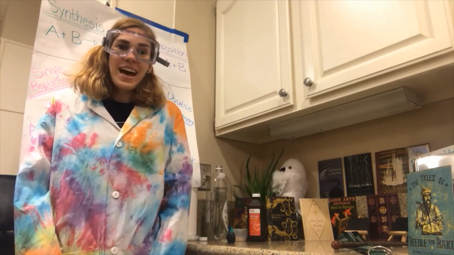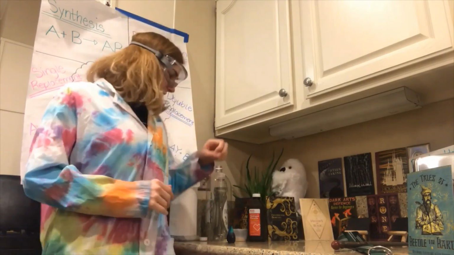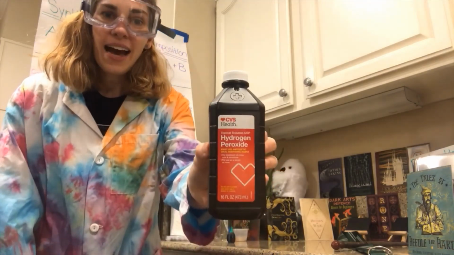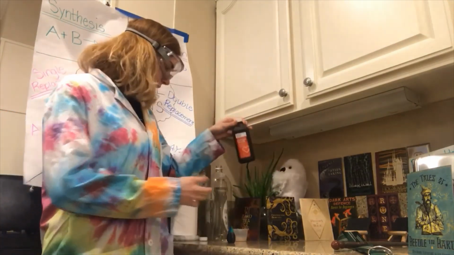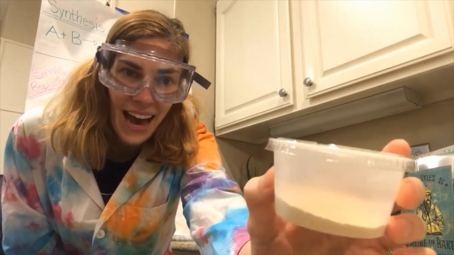But now that I've gotten ready, I do want to give you a little bit of background before I officially begin. The only thing that's actually reacting in this experiment is the hydrogen peroxide itself. And this I just got from CVS. The yeast, which is an organism, contains enzymes. And so these enzymes act as a catalyst.